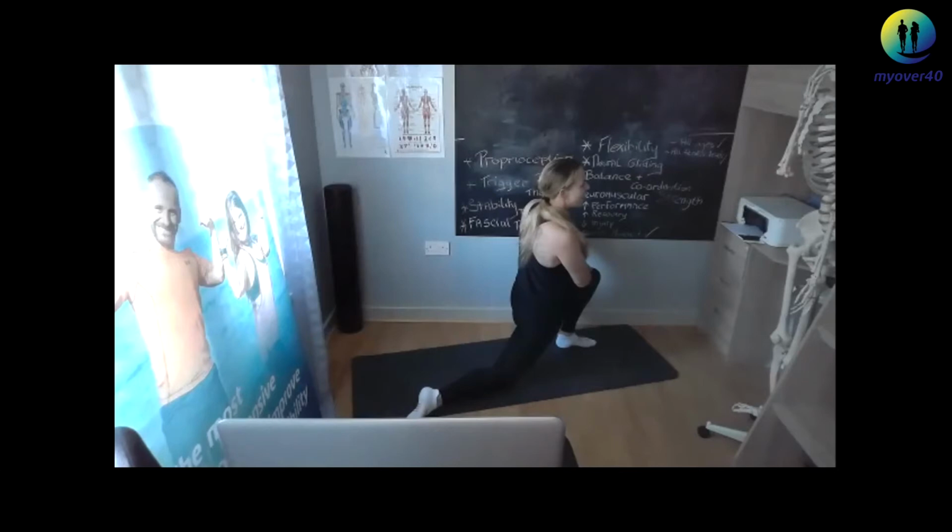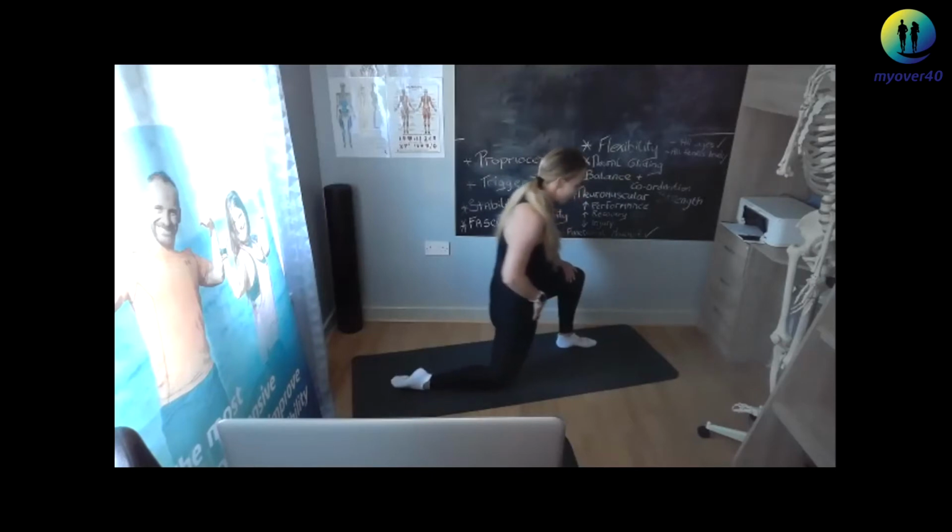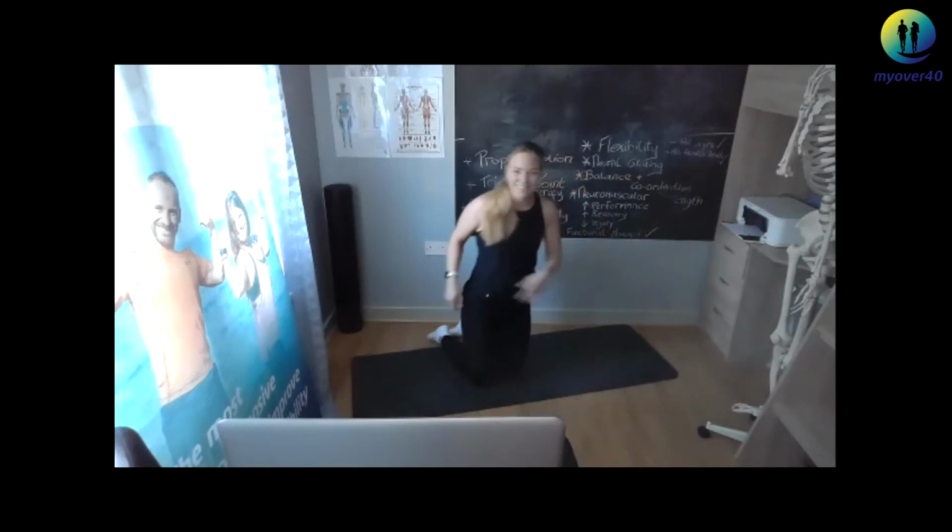Wow. Smallest movements really do help an awful lot. So try it yourself. I didn't even think that side was tight until I went and did this. So trust me, give it a go, and you'll find somewhere tight that you didn't even realize you had. Okay, so coming out of it then, just mind yourself.